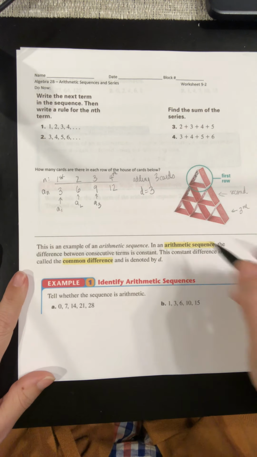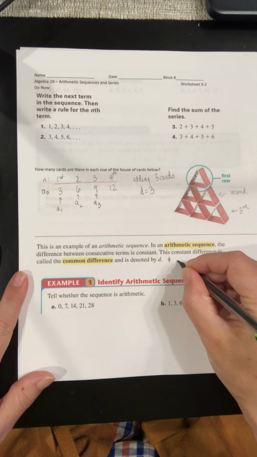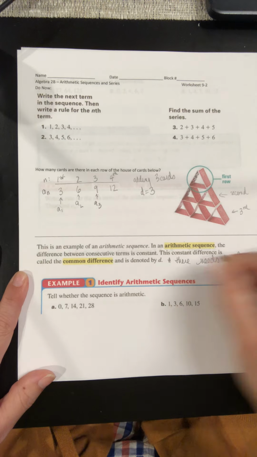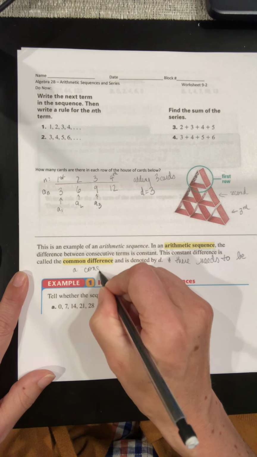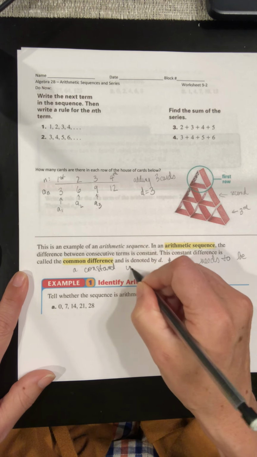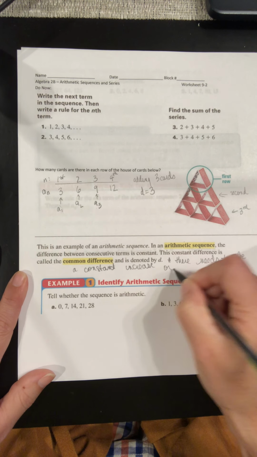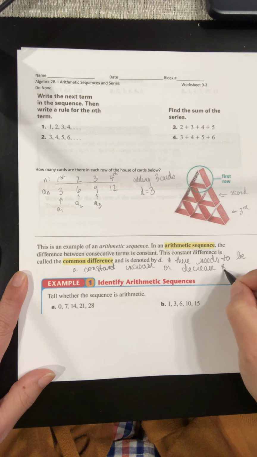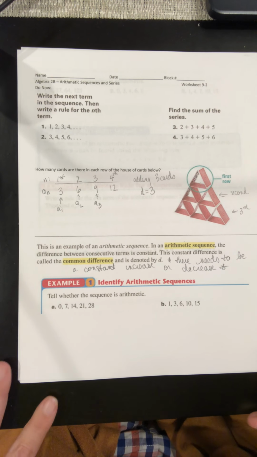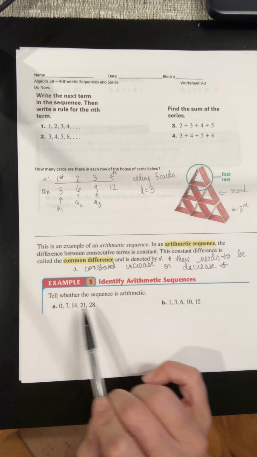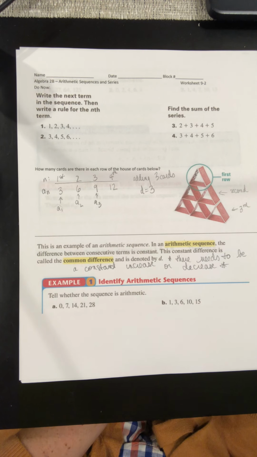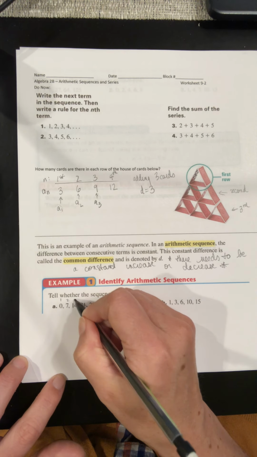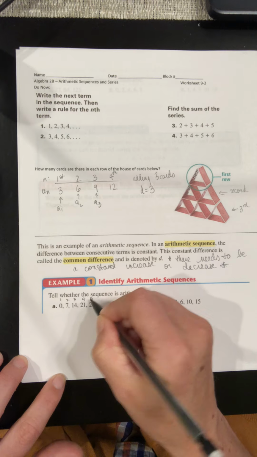So for an arithmetic sequence, the biggest thing is there needs to be a constant increase or decrease, right? So that's what we're looking for. So this is the first type of example you'll see on your homework, right? It says, tell whether the sequence is arithmetic. So remember, sequence is just a list of numbers, okay? So this is your first term, your second term, your third term, your fourth term, your fifth term, okay?